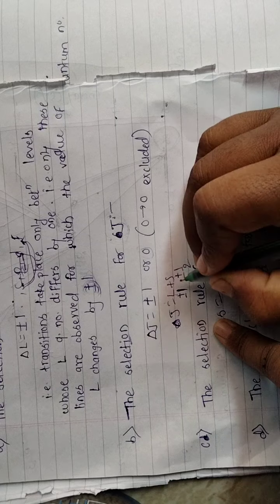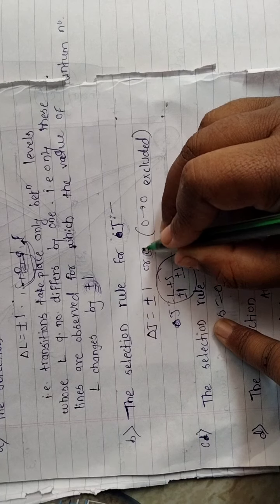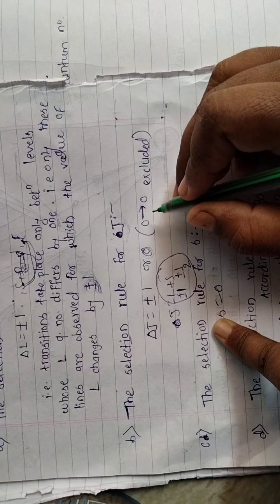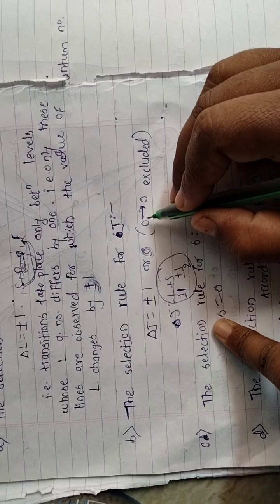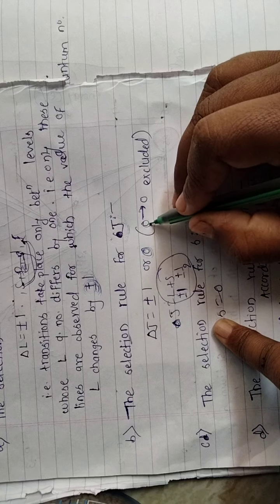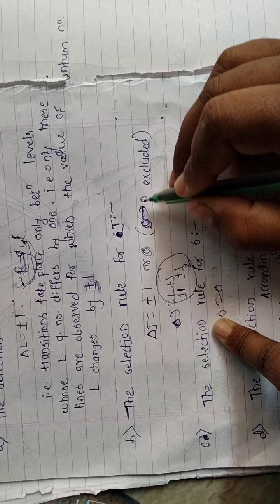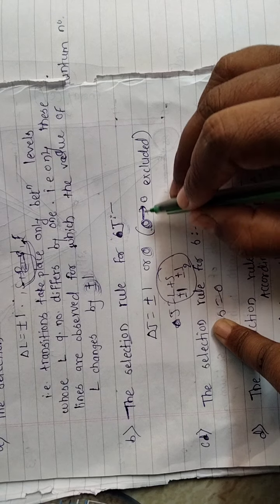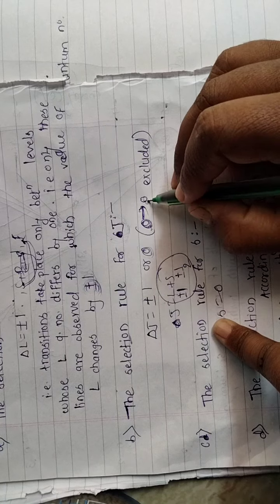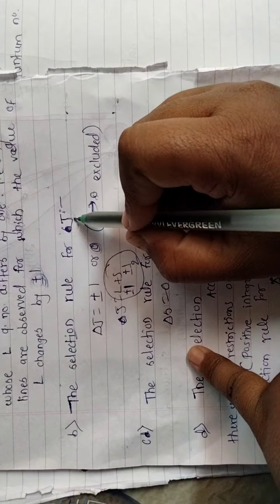So delta J may be plus minus 1 or 0. 0 to 0 excluded means the transition between J equal to 0 and J equal to 0 is not allowed. This is the not allowed transition for J.